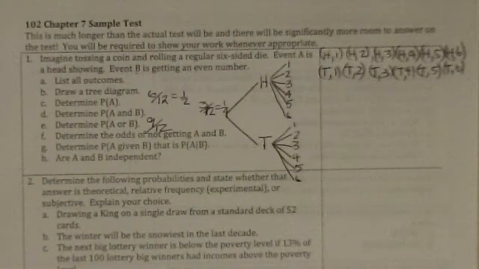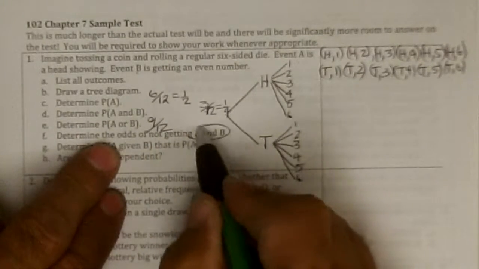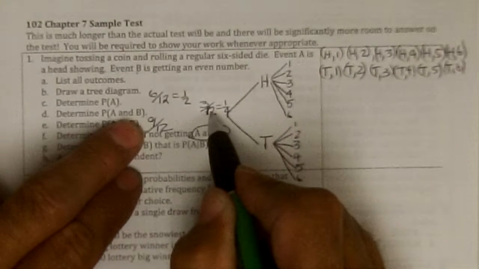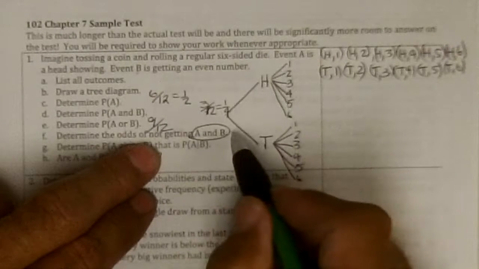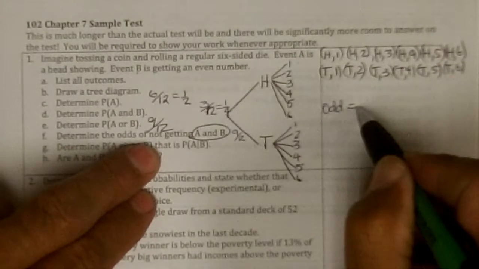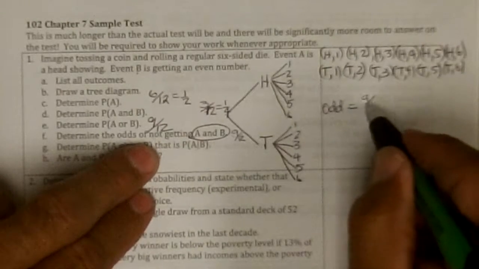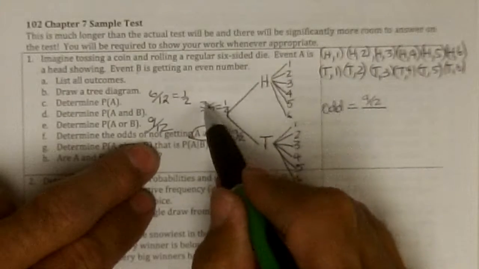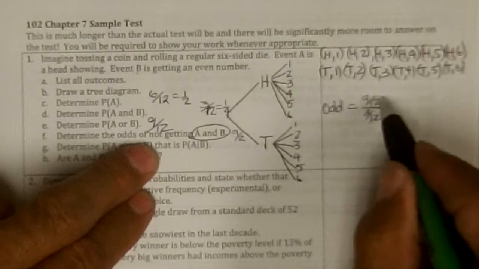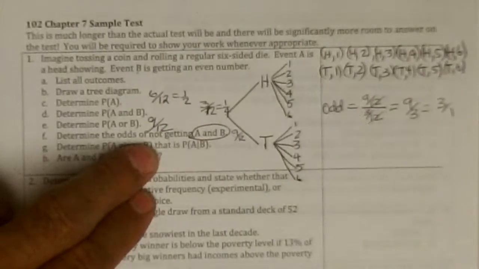Determine the odds of not getting A and B. What's the probability of getting A and B? It was 3 out of 12. So not getting A and B would be 9 out of 12. That's the probability. So the odds for not getting it would be: how many ways to not get it, 9 out of 12, to how many ways there are to get it, which was 3 out of 12. The 12s cancel, and so we get 9 to 3, or 3 to 1 odds.